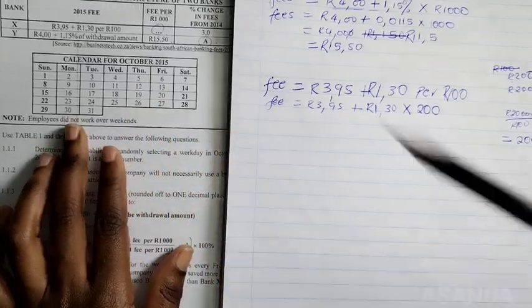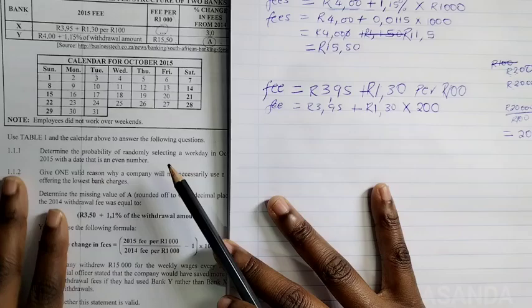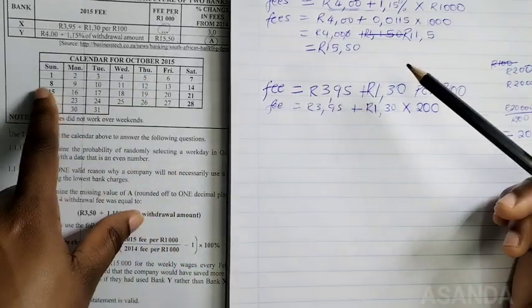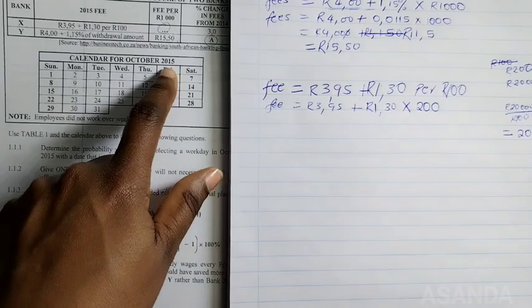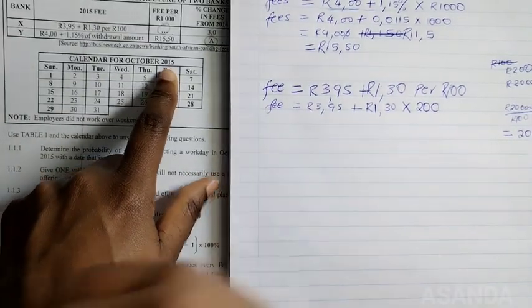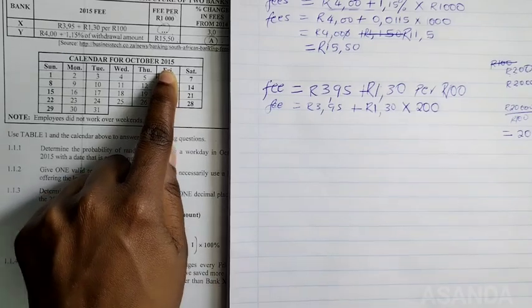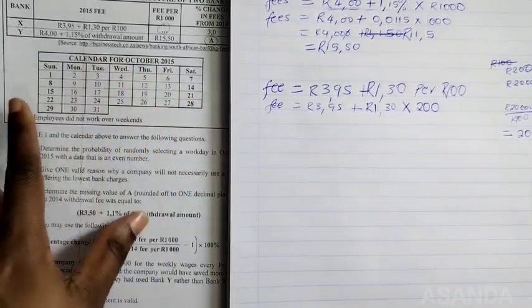So what we also have here is a calendar. They've given us a calendar for October 2015. Now, this is a question paper from 2016. Yes, I took this question from the 2016 question paper. We are leaving no stone unturned.